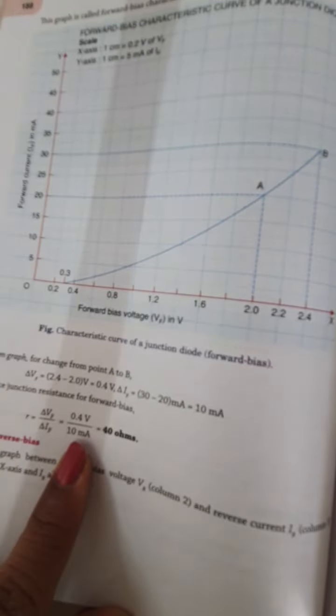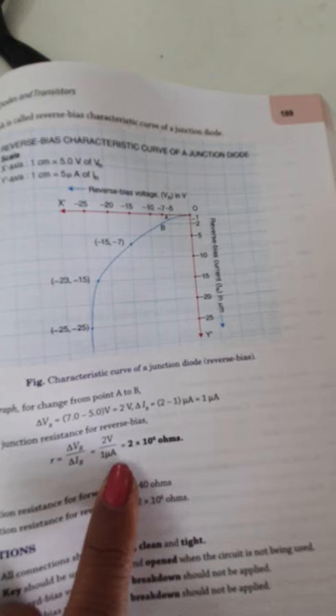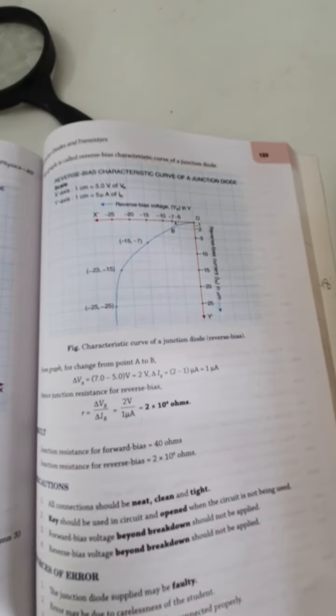Don't forget to convert the milliampere into ampere and microampere into ampere. That's all. Thank you.